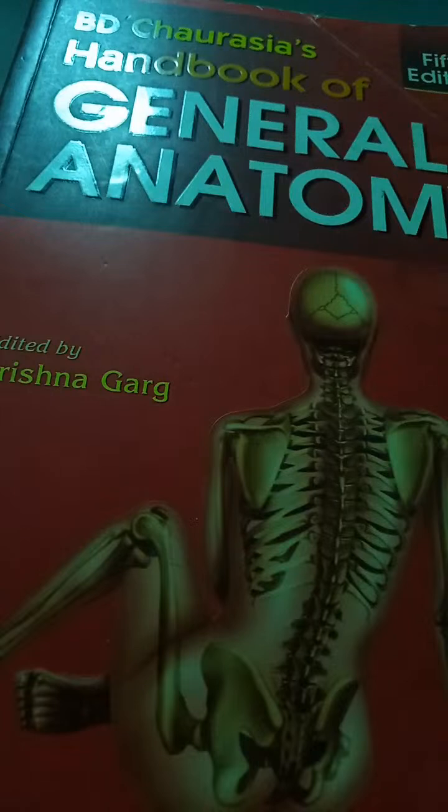Synovial joints are divided into four main categories. Number one, gliding movement. Number two, angular movement. Number three, special movements. Number four, rotation. One by one, we discuss these movements.